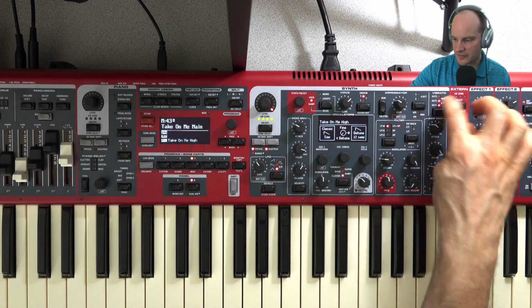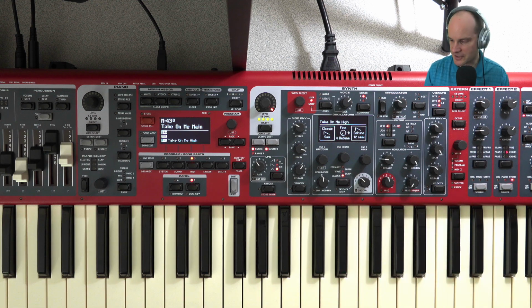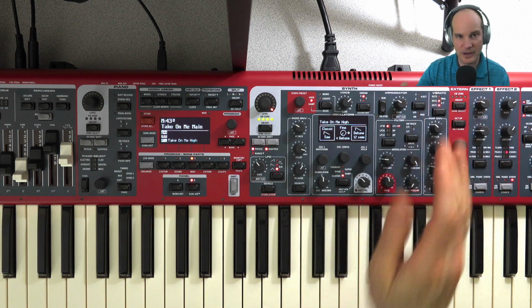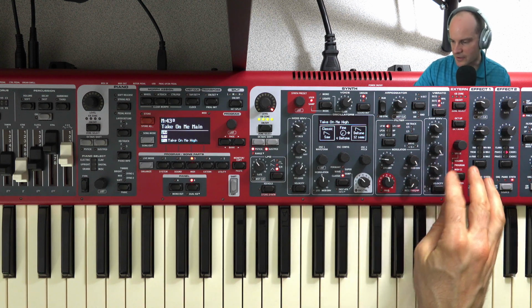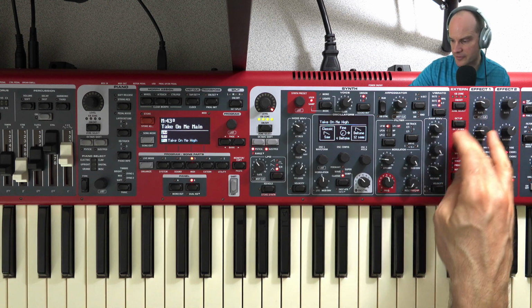No arpeggiator, and the vibrato on this one is going to be the aftertouch, which I don't even know. Yeah, there's some aftertouch there, but I don't think it's necessary. You might just be able to ignore that. Again, it could be an artifact of the original sound as it was being developed, and I don't know if having an aftertouch was intentional or not.